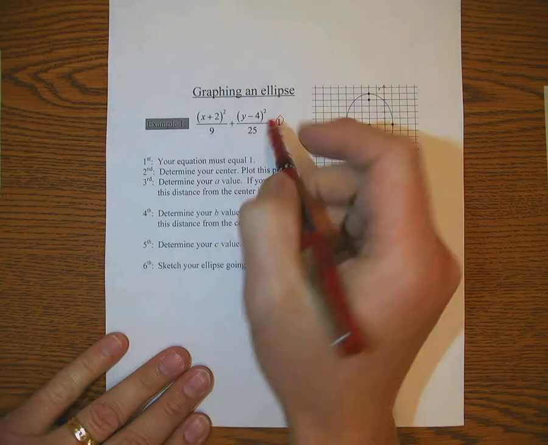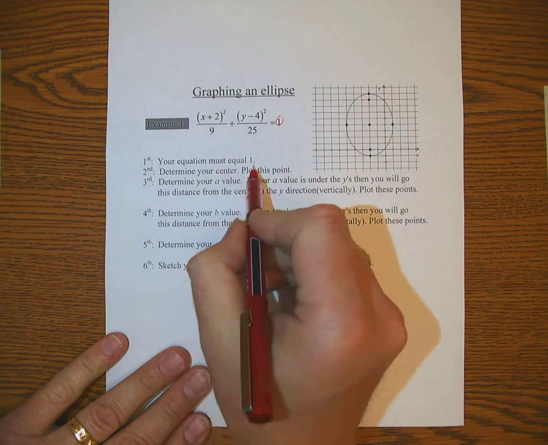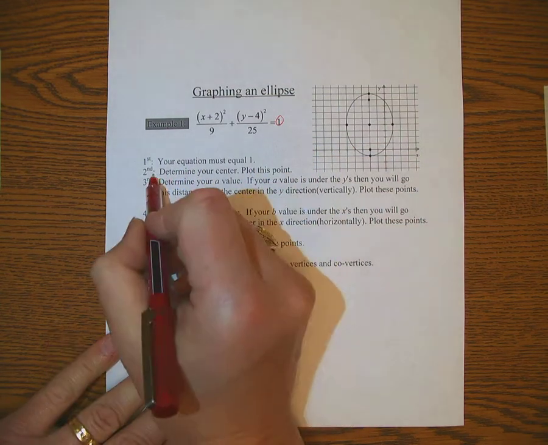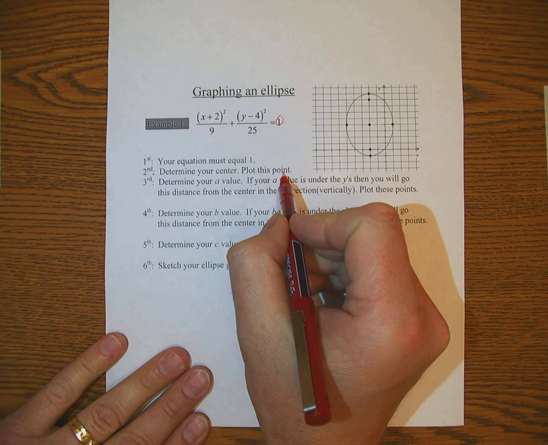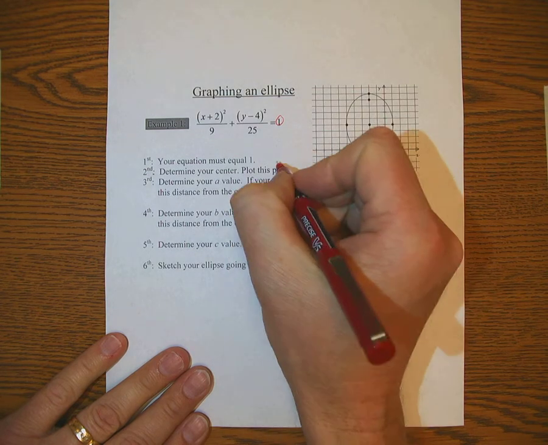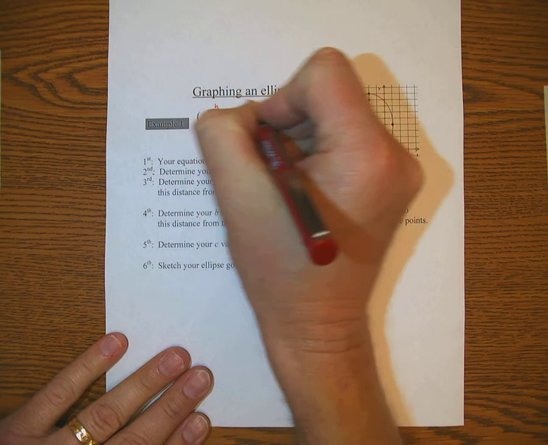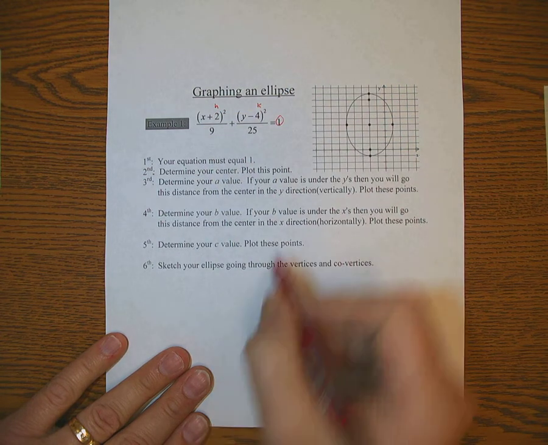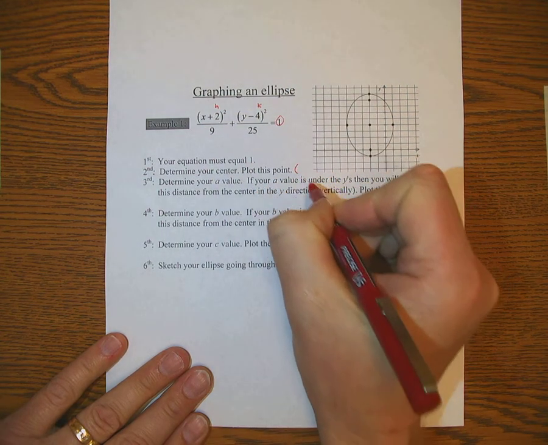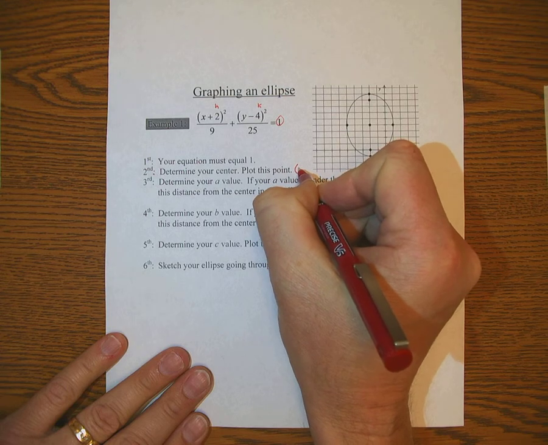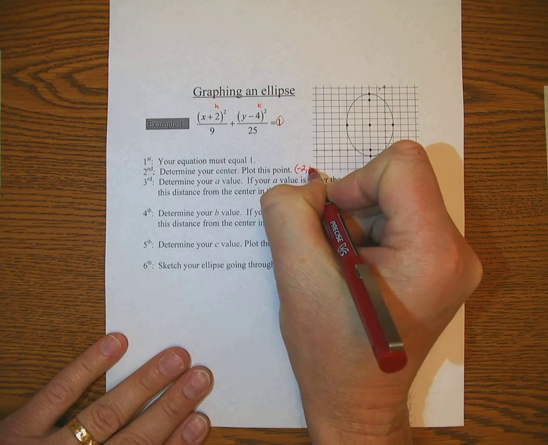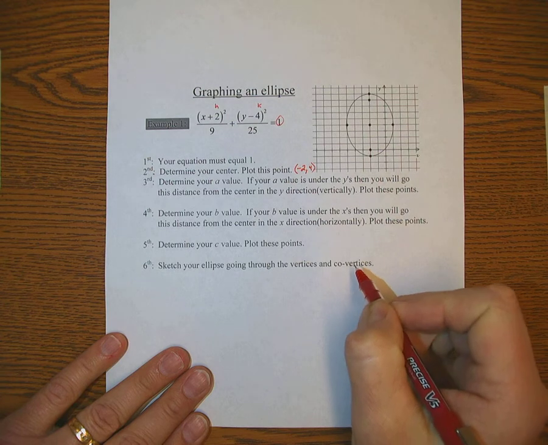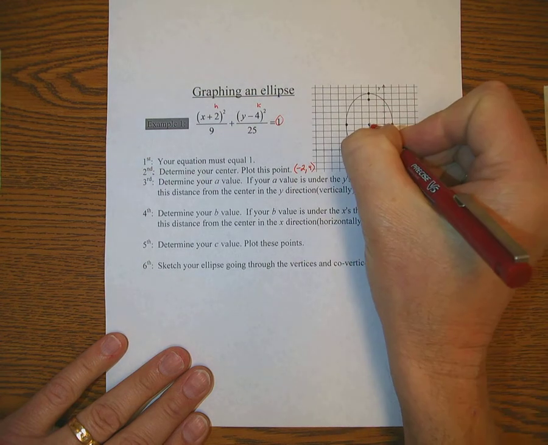All right, this equation is all set up though, so we don't have to do anything with that first step. Second step, determine the center. The center is still (h, k), just like it was with the circle. So the center on this ellipse is going to be (-2, 4). And that is graphed right here.